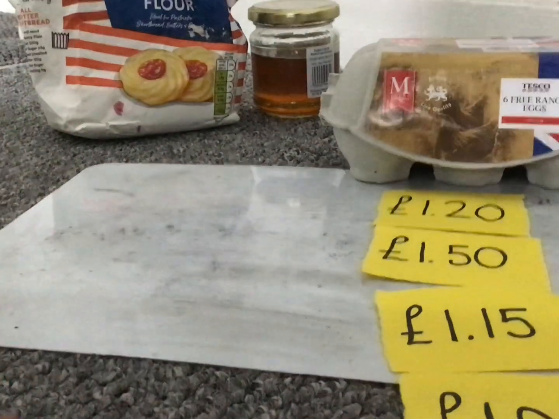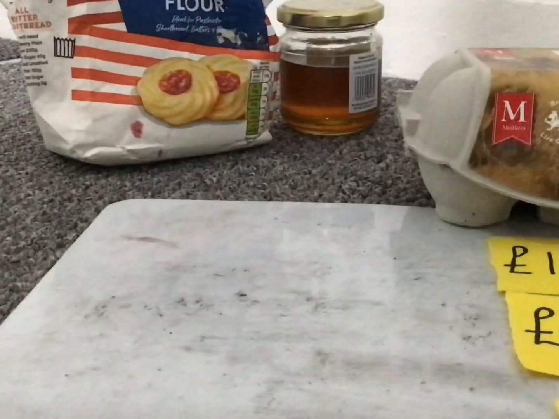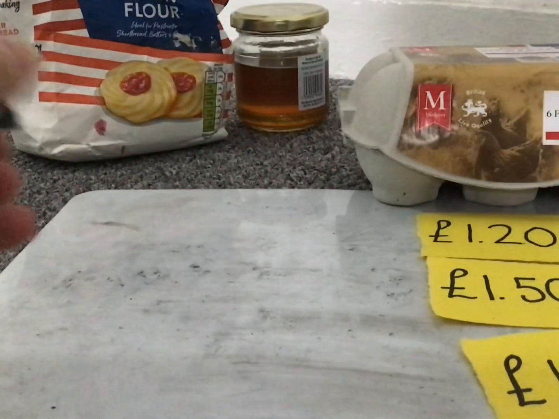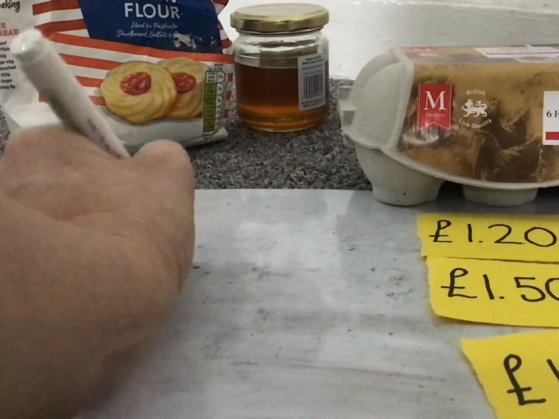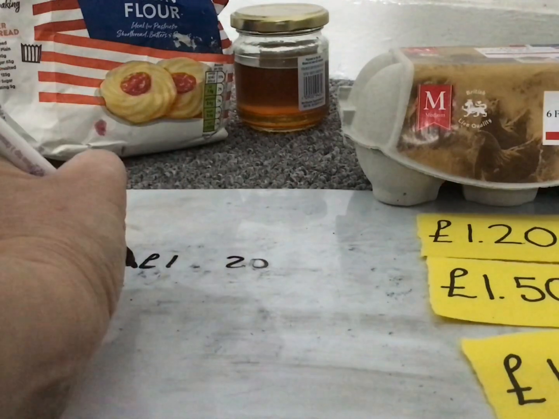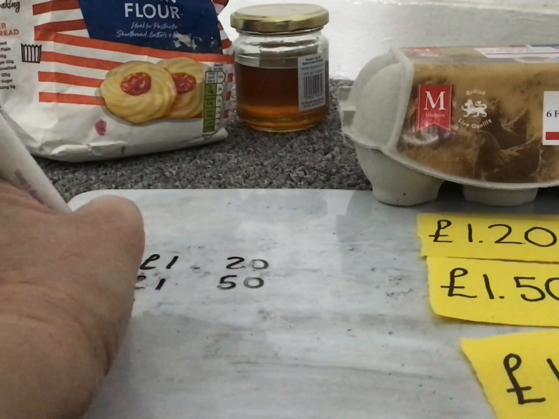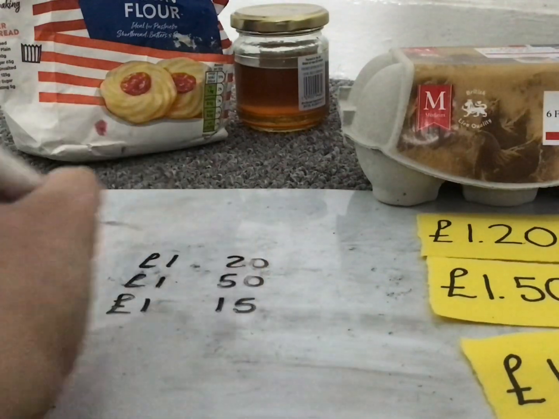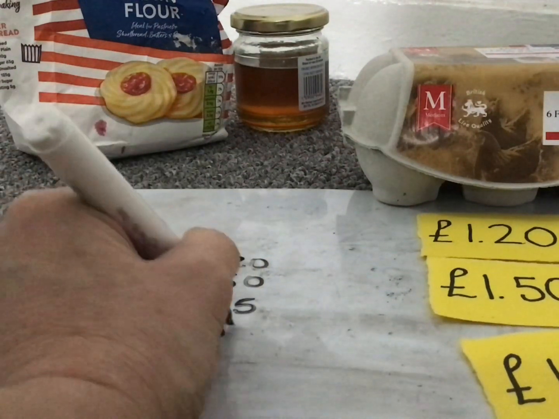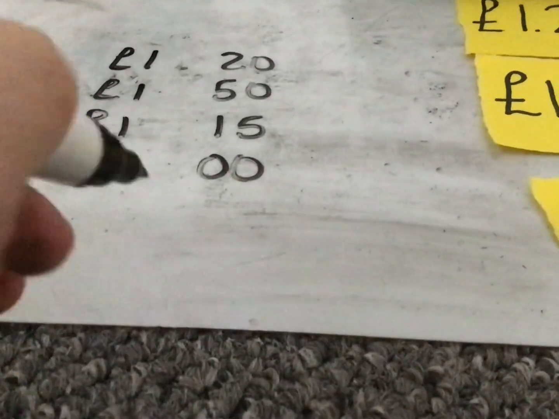So I have got £1 and 20, £1 and 50, £1 and 15, and £1 in total. And I'm going to add these up together.